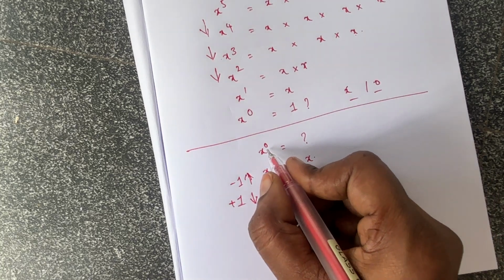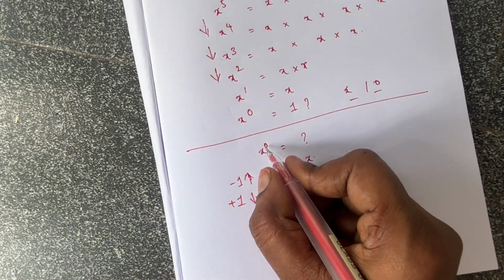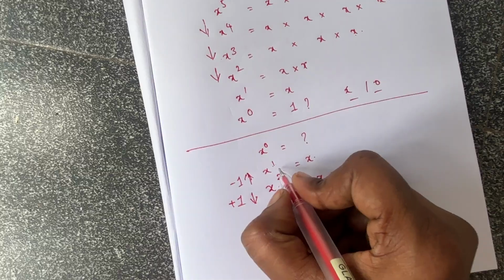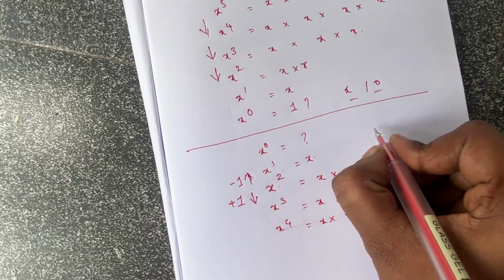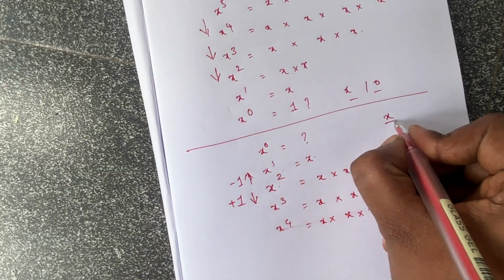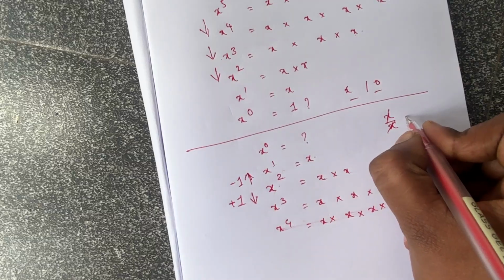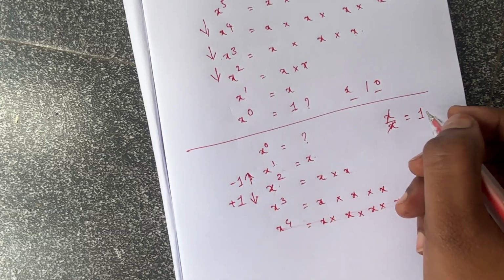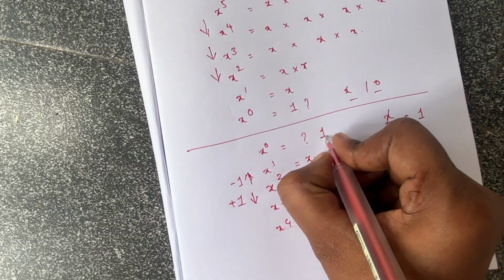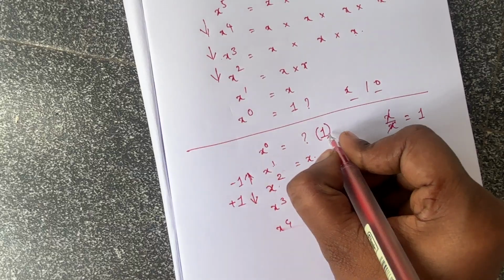Now I went one more step backward and reduced the exponent by one more, which is 0. Now what I have to do, as per the formula, is divide the previous answer by the base, which is x. We already know x by x is always 1. I hope you are getting my point, how x to the power of 0 became 1.